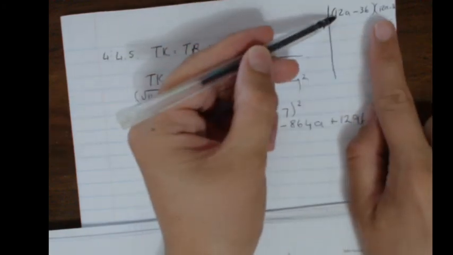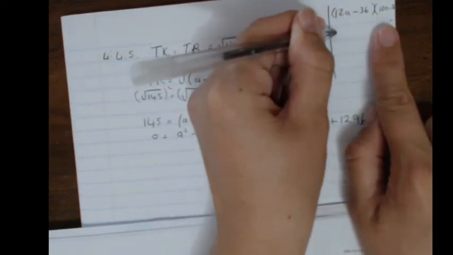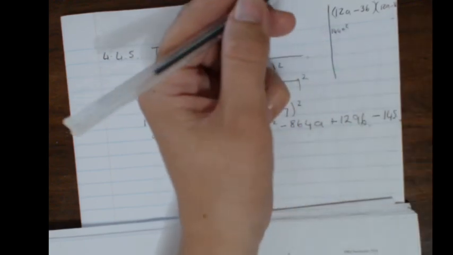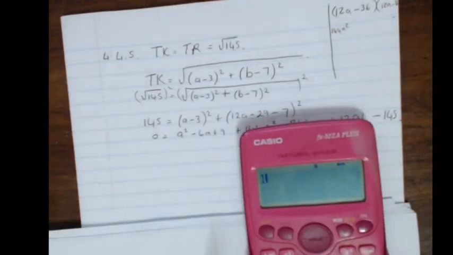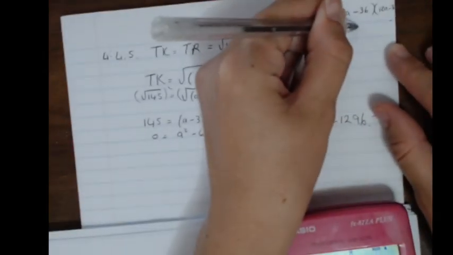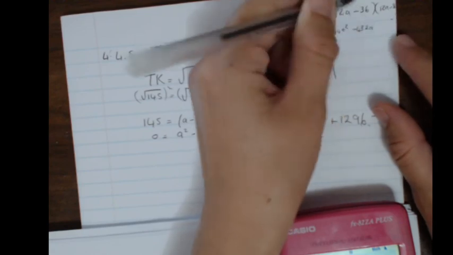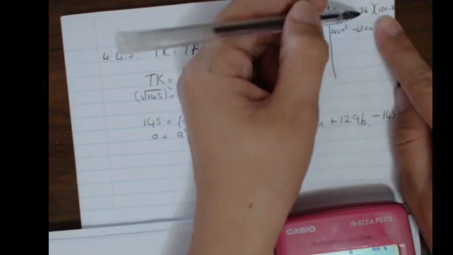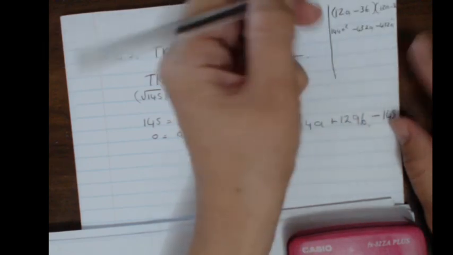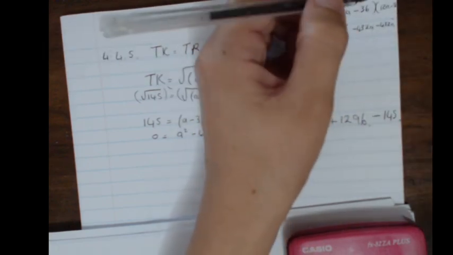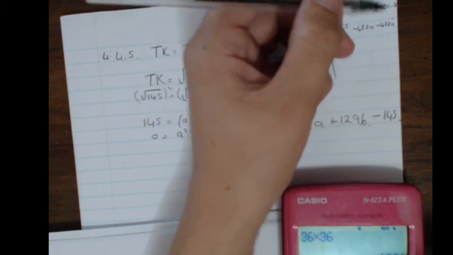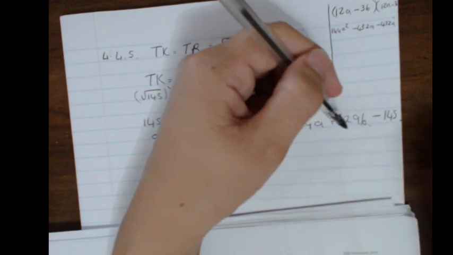Then I have 12a times 12a is 144a squared. 12a times 36, 12 times 36 is 432, so that's negative 432a, and 36 times 12a is also negative 432a, and then 36 times 36 is 1296, which is going to be added there.